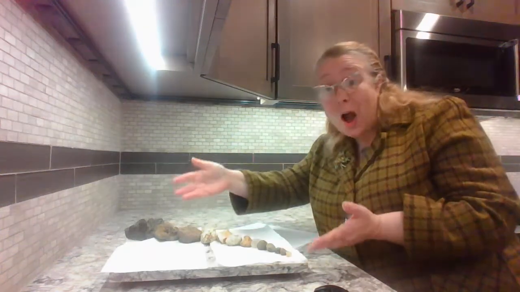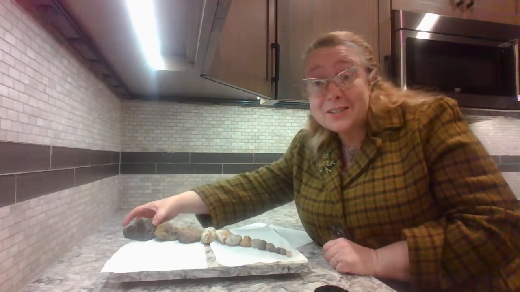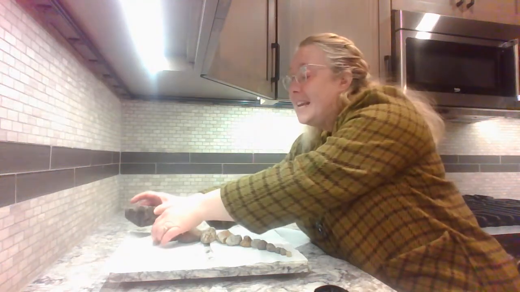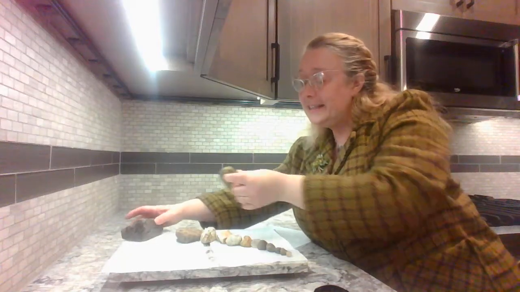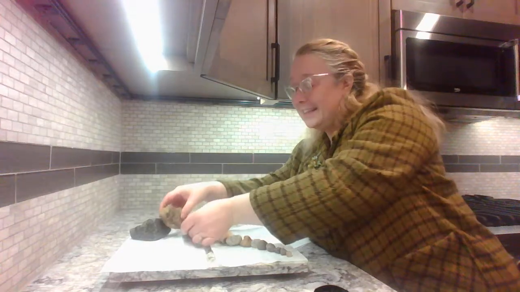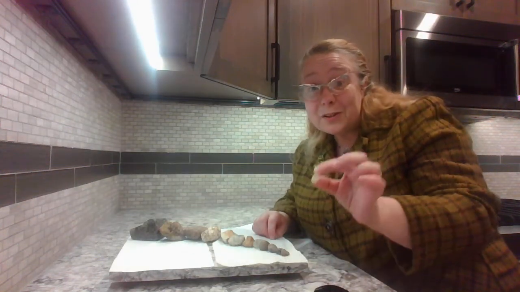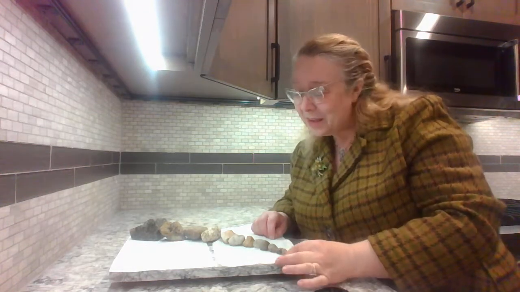Okay, so here is my finished rock train. Notice I started with the biggest rock. Do you see it right here? This one's really big. And then each rock went smaller and a little bit smaller than the next. If you notice, I ended with the very smallest rock I have. Look at that little one. It's so pretty. So there's my rock train.